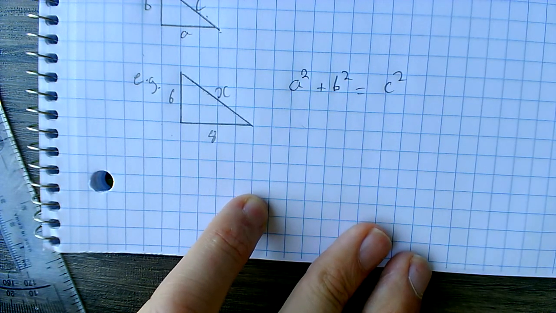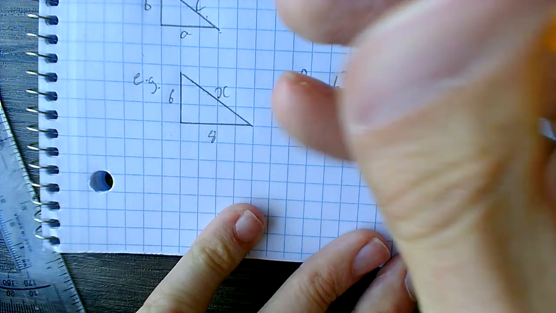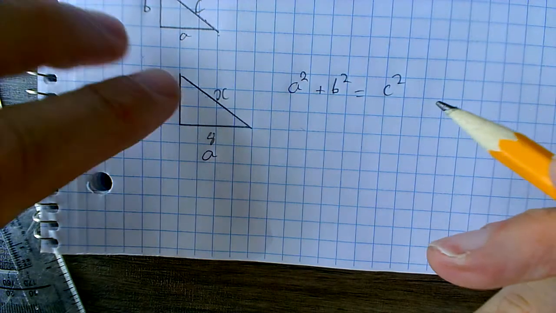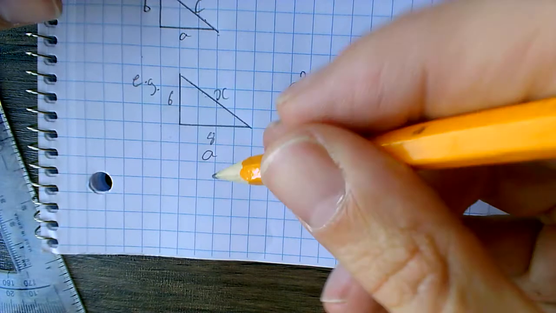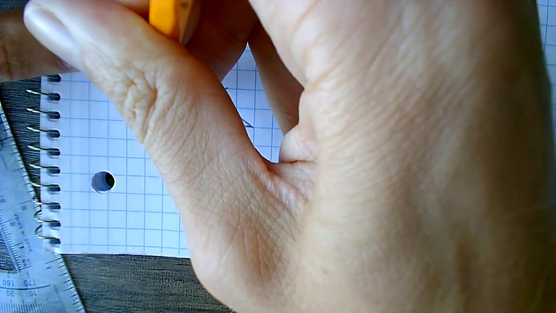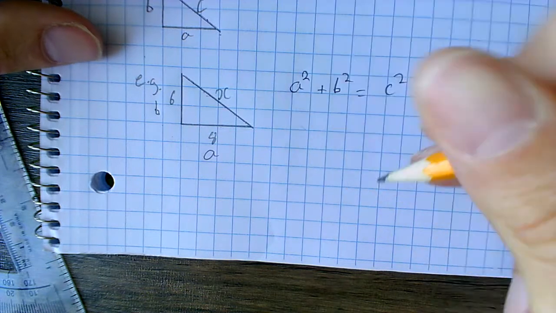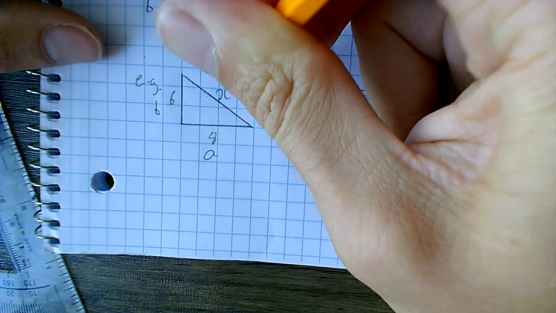And now we're going to label the triangle. So we have this side I'm going to call A. I could have called the 6 A. It doesn't matter which one you call A and B as long as it's the two shorter sides. So we'll call the 8 A, the 6 we're going to call B. As you can see, my 6's and B's look pretty similar. And that means our last side, x, is going to be C.